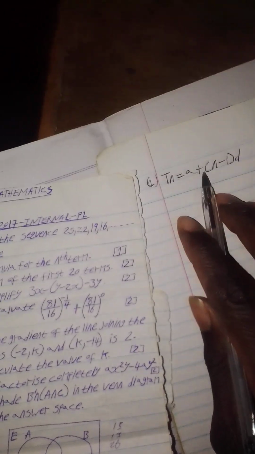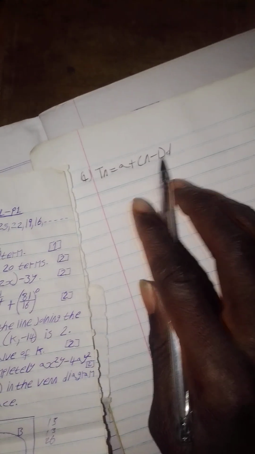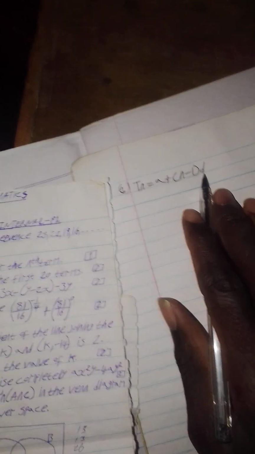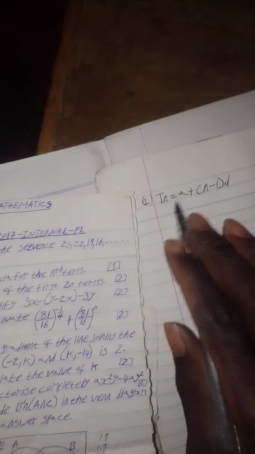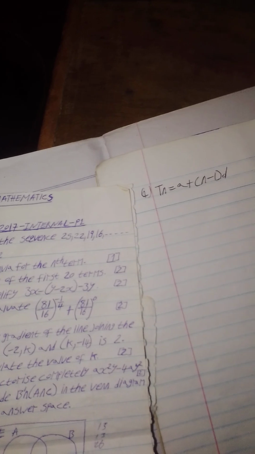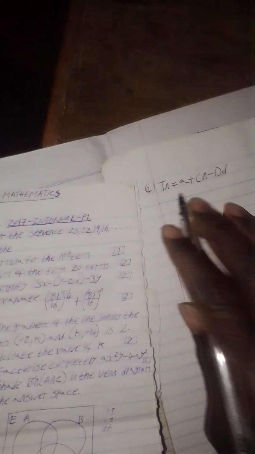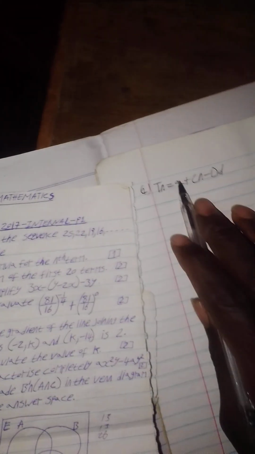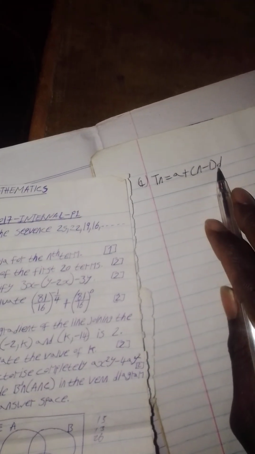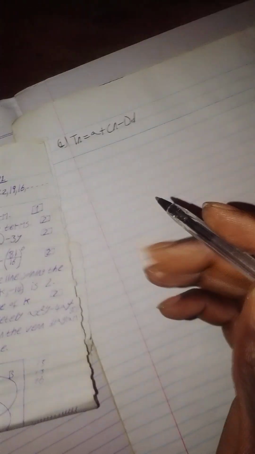Tn is equals to A plus n minus 1 multiplied by d. So A is the first term, n is the number of terms. Like how many terms are they talking about? Is it 20 terms? Is it 10 terms? Is it 5? So n is the number of terms, A is the first term, then d is the common difference.